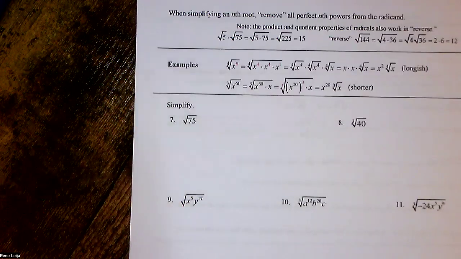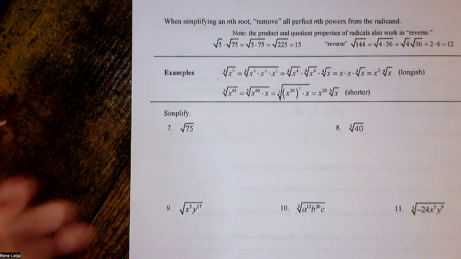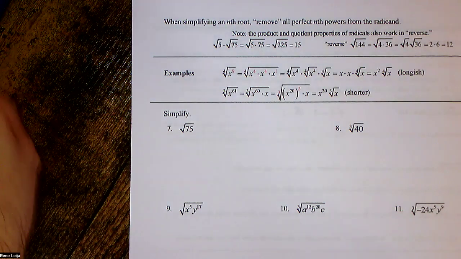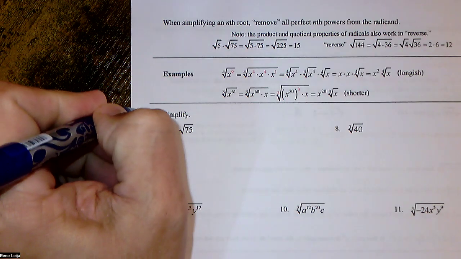First, we need to clean up 75. Here's what we're going to do. Let's list our perfect squares, just off to the side.